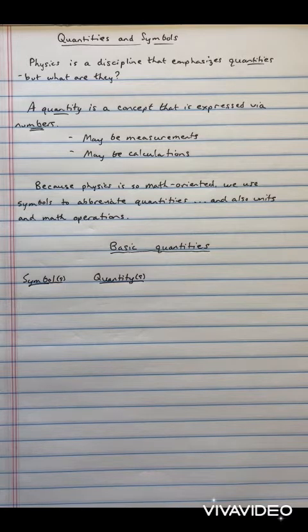Now this is not to say, of course, that physics is superior to other topics necessarily, or that it's better. Of course it is, but that's my opinion. But rather, this is simply how physics acts. So this is the way that we behave in physics.